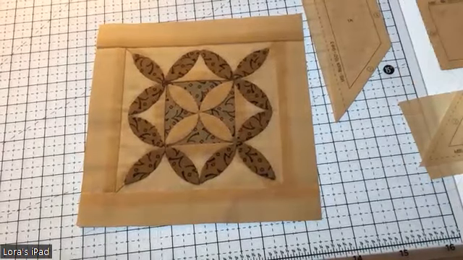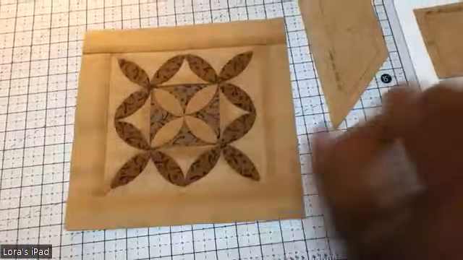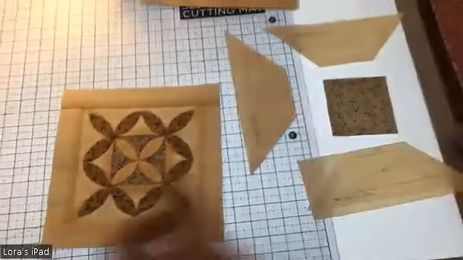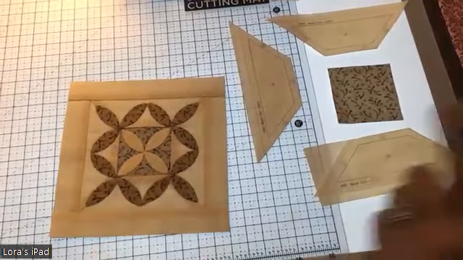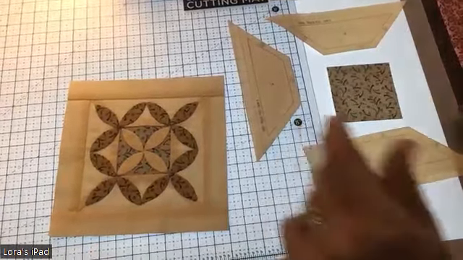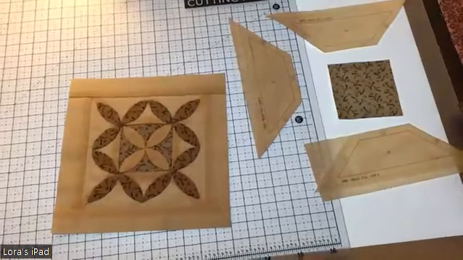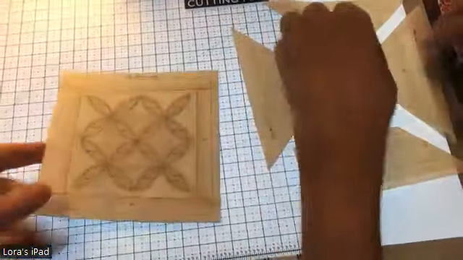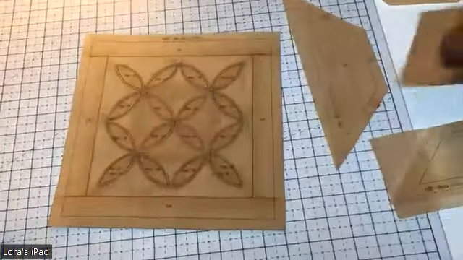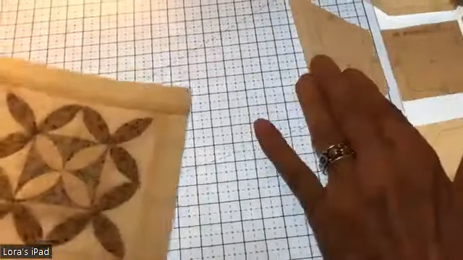Okay, on this block, you have one centerpiece that goes here, the dark color in the middle, and then you have units 2, 3, 4, and 5. See how that goes together? I'm going to turn it over here, and you really can't see much of that on the back side. So let's get down really close here.